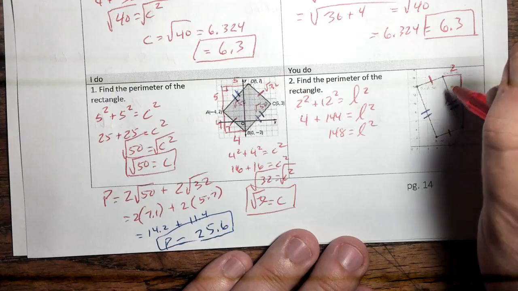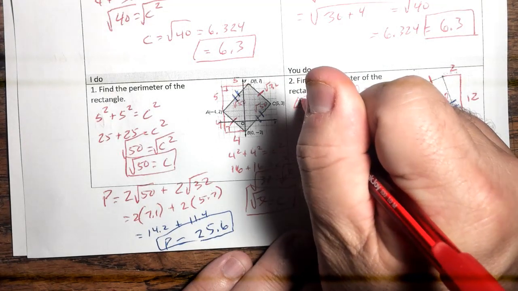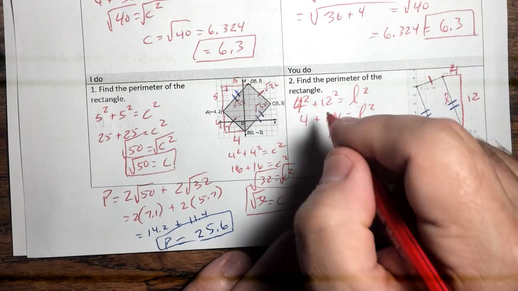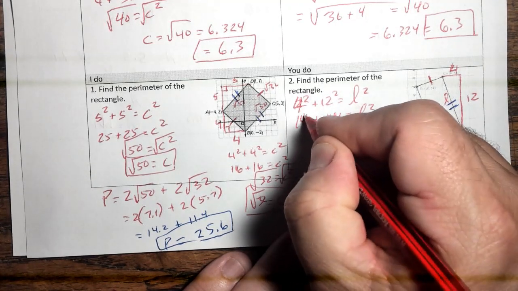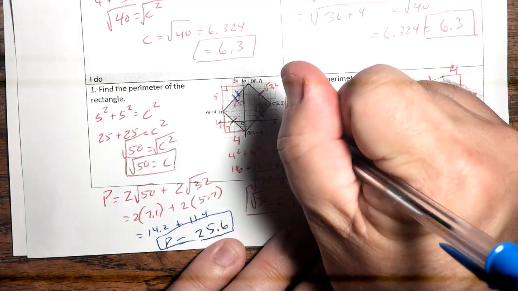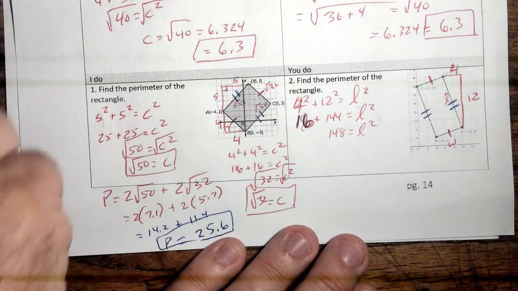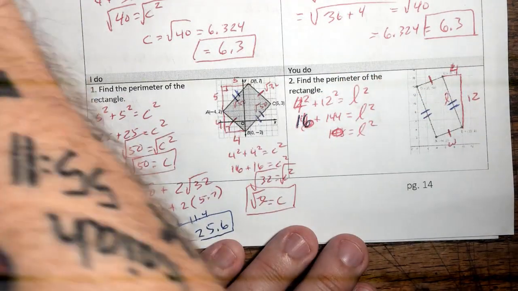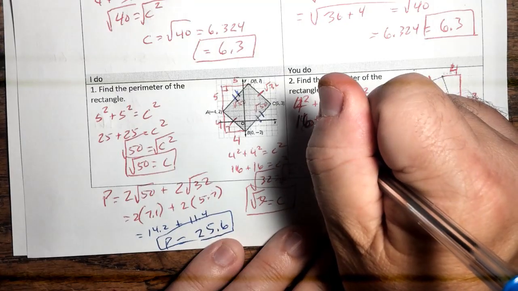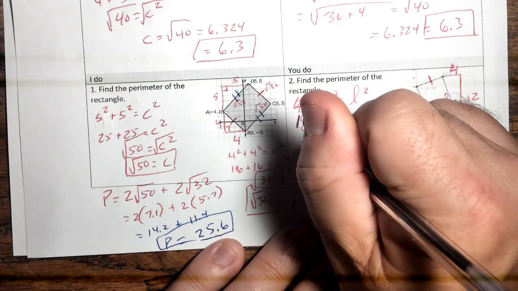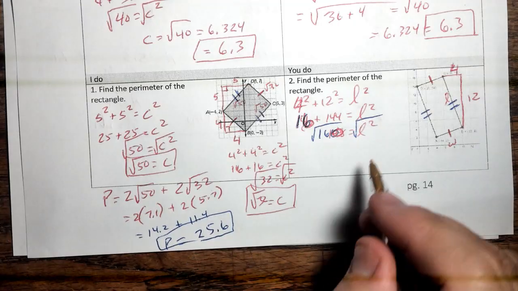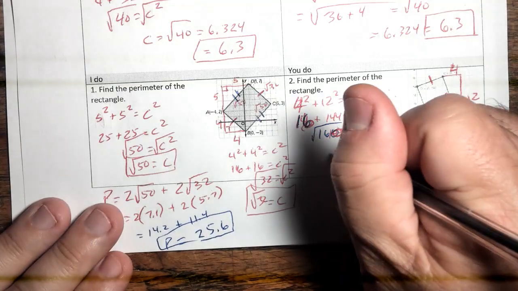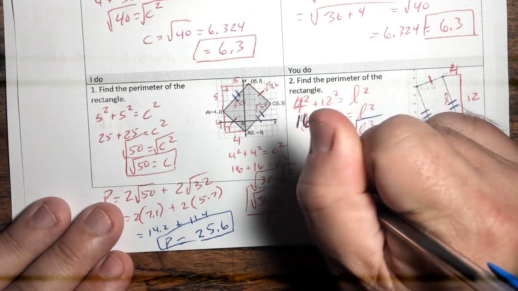My apologies. This is not 2 squared. It's 4 squared. These are worth 2. So 4 squared is 16. My apologies again. Let's just do this. Okay, so 16 plus 144 is 160. So our L squared is 160. Square root of L squared is L. And for now we're going to keep it square root of 160. We'll use the real number in a moment.